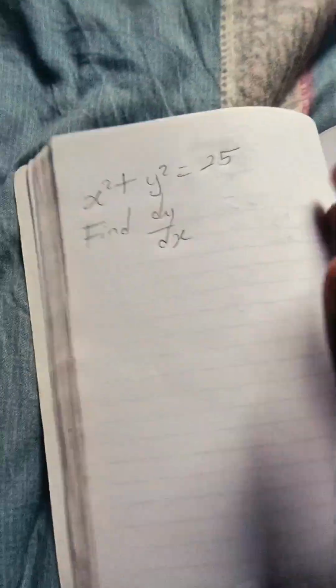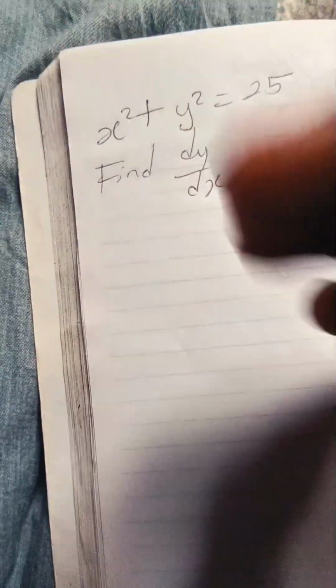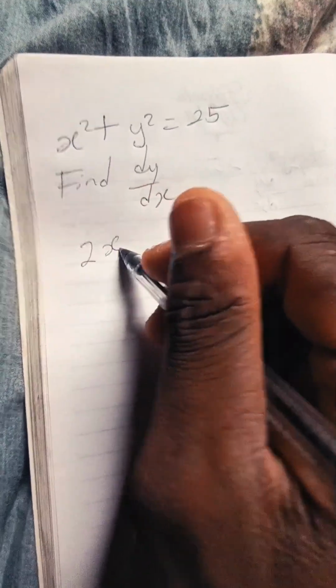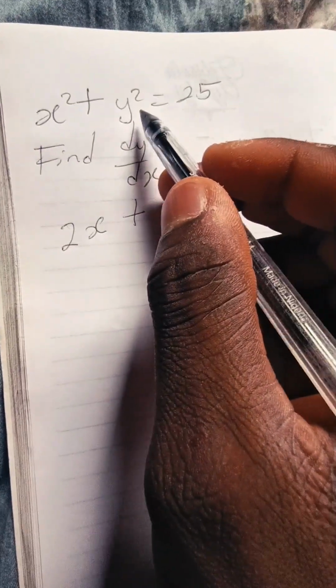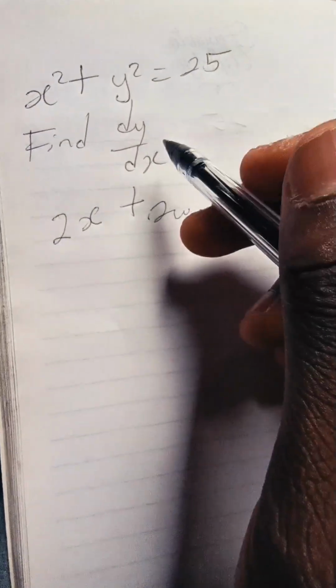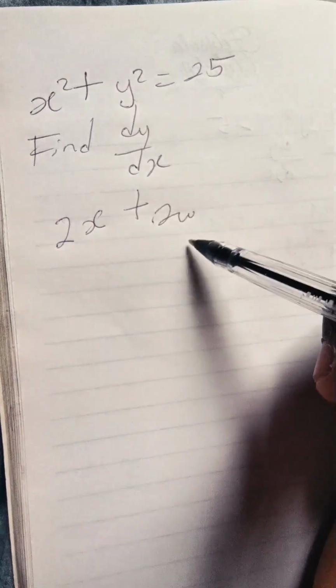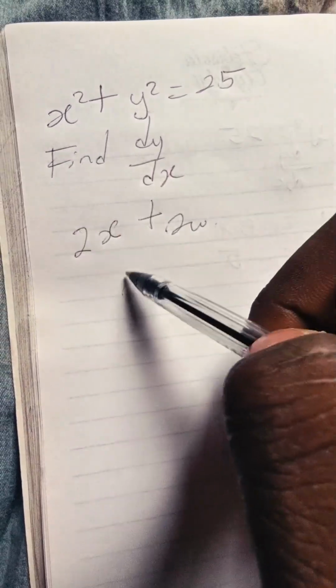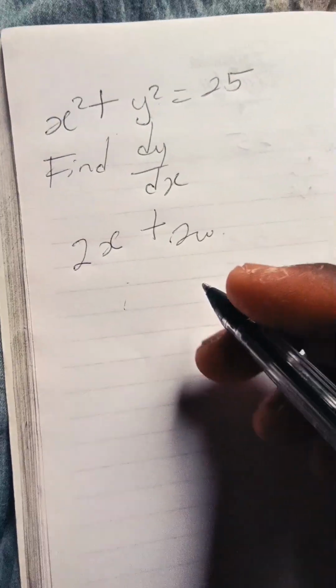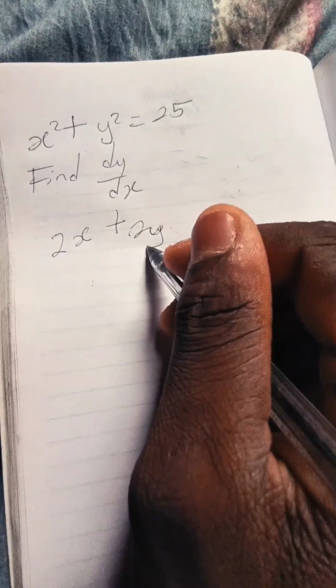It was falling. Right, so we differentiate it normally. So the derivative of x squared, remember from your power rule, is just going to be 2x, right? Then you differentiate y squared. The derivative of y squared is just going to be 2y. Remember from your power rule, 2 comes to the front, then minus 1 on top. So this is just going to be 2y, right?